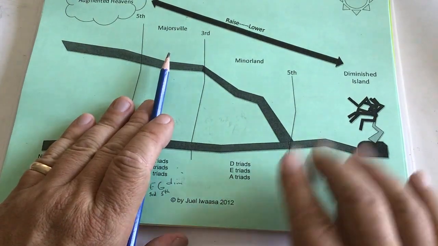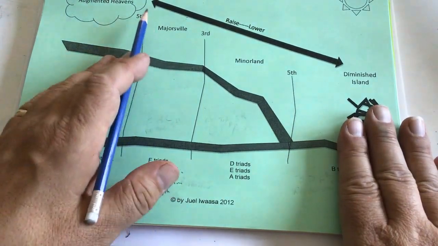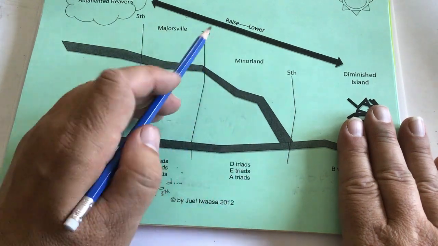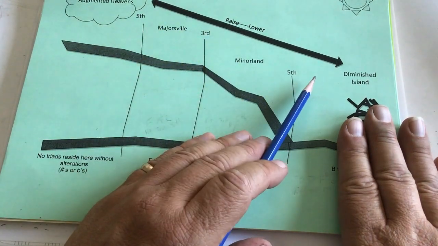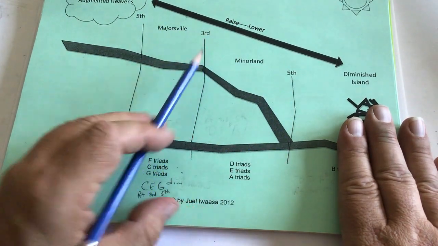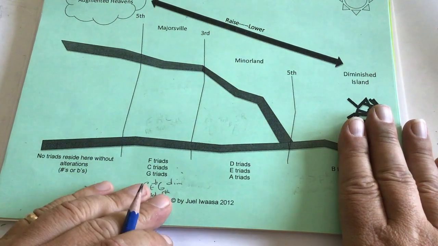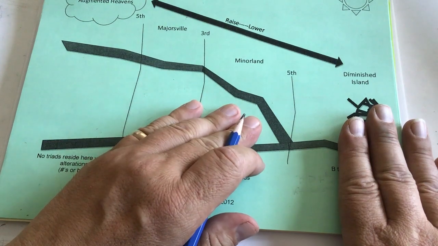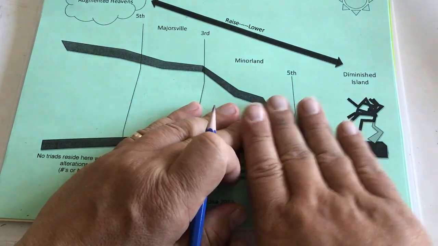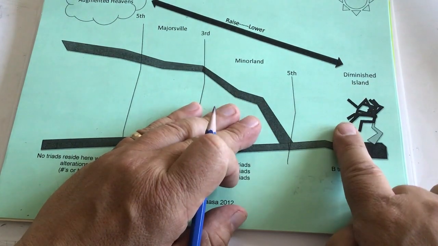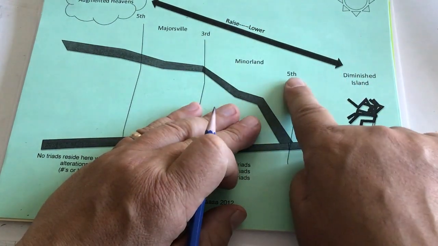So to get from here down to there, first thing I'm going to do is I'm going to cross into Minorland by lowering, that means adding a flat, to the third of the chord. The middle note is the third, so C, E flat, G. Now, this is minor, right? But I have to keep going, so I'm going to cross another border, means I'm going to lower another note, and it's the fifth.